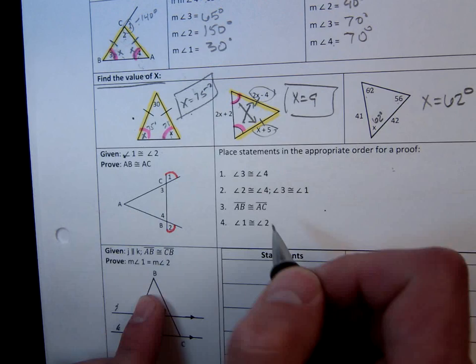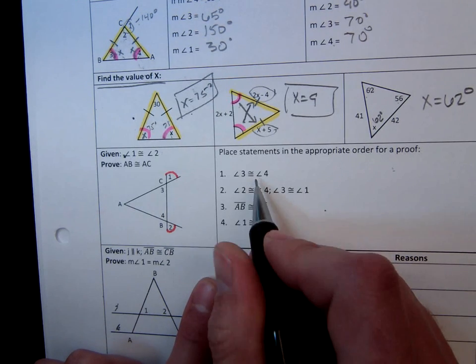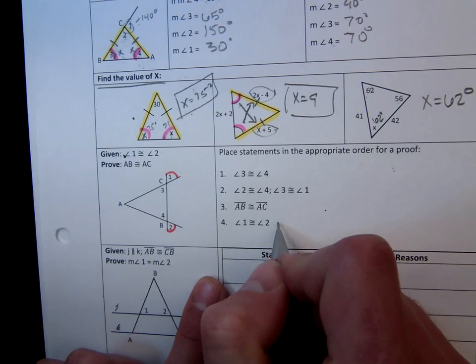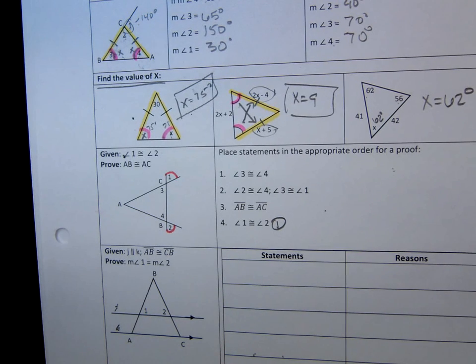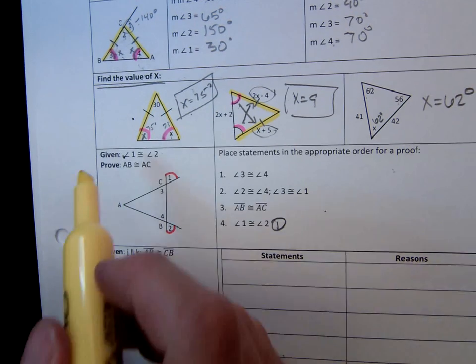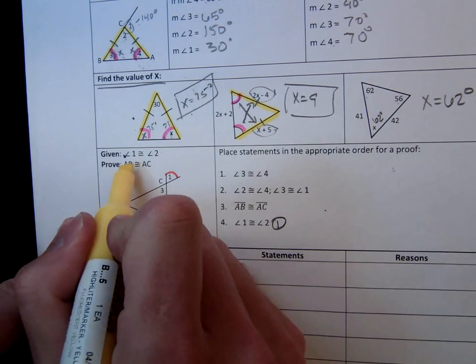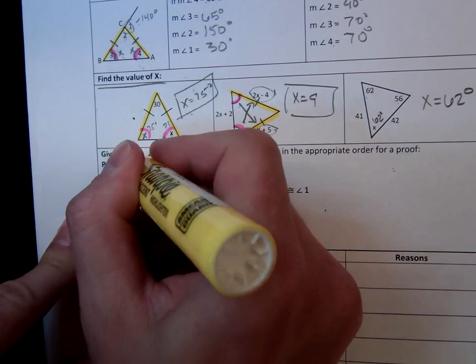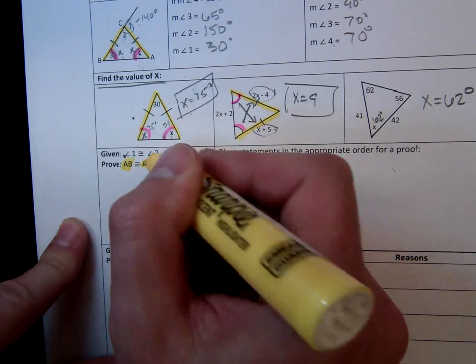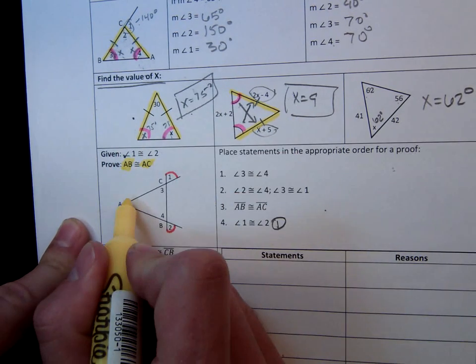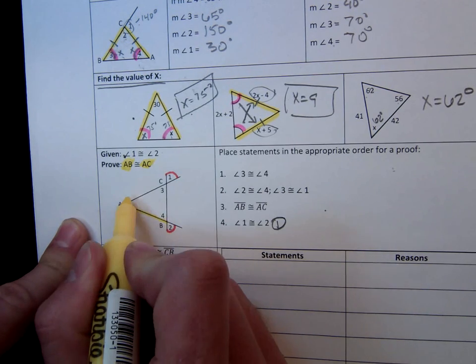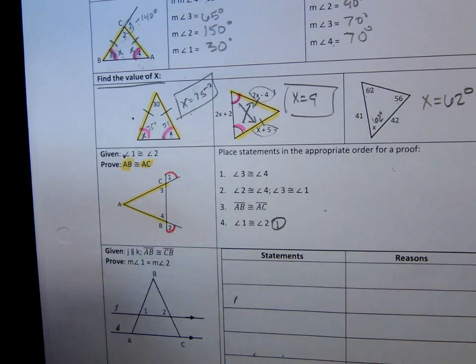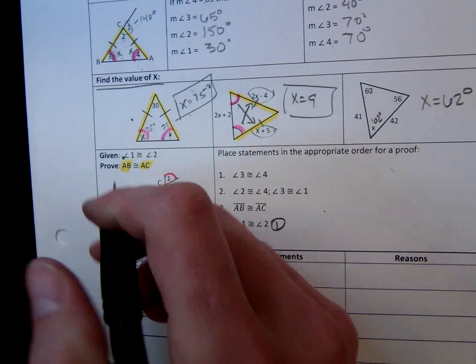That's a given, so I'm actually going to go over and take a look at some of the statements that they're making. That's definitely the thing that we would mark down first. We're going to mark down our given because they don't give us any other information. Now, what we're trying to prove here is that AB is congruent to AC. Okay, so the yellow is what we are trying to prove.